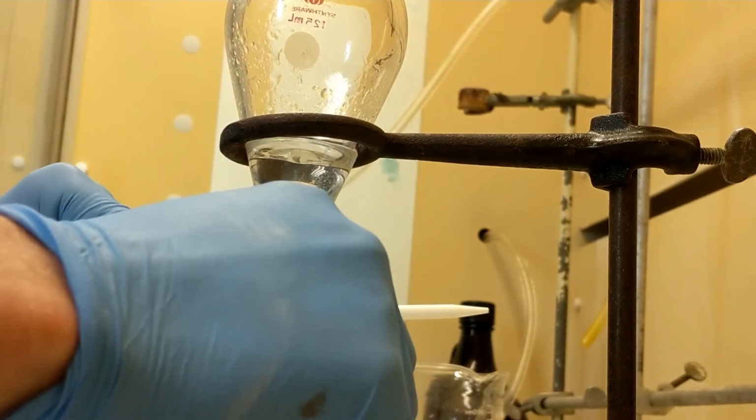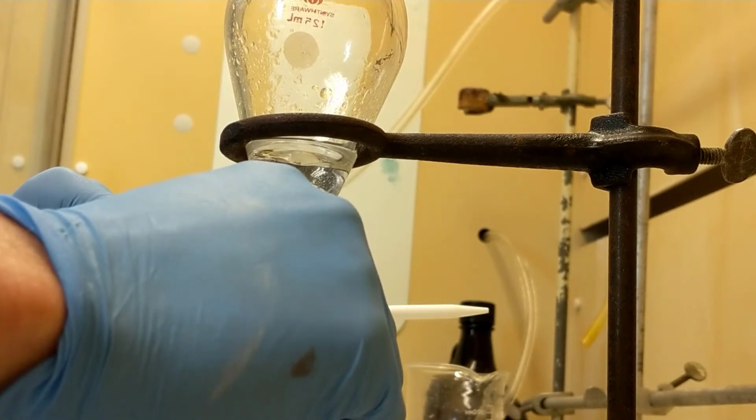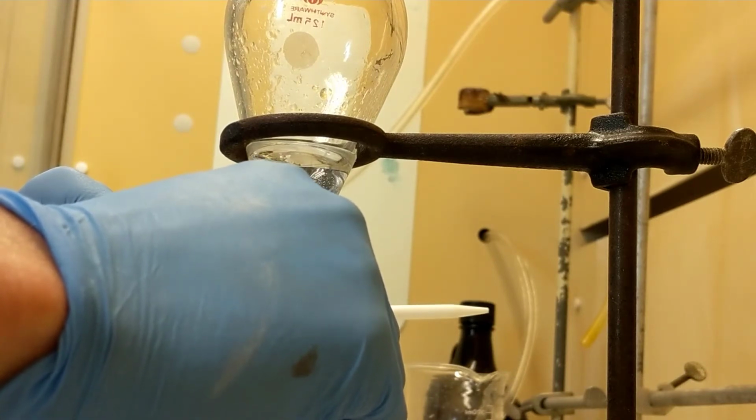You can see the line moving. It's moving, it's moving. I have it at a steady drip right now.